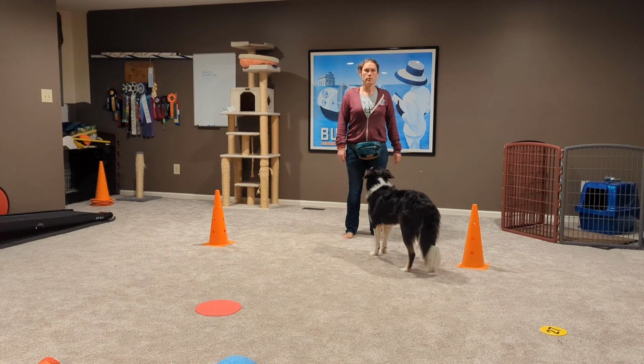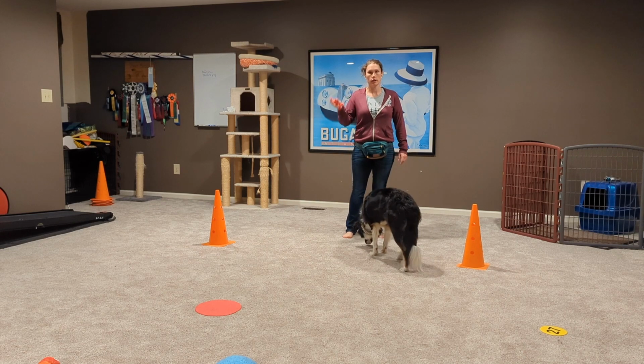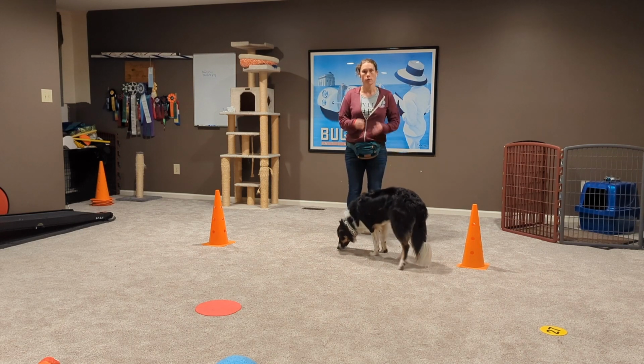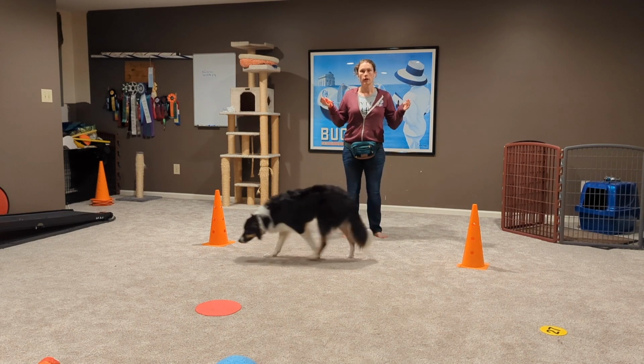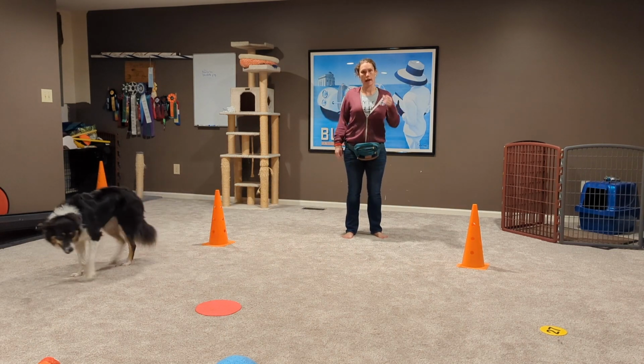Today we're going to talk about variable reinforcement. Variable reinforcement means that instead of giving your dog a treat every time they do a trick, we're actually going to start stringing together behaviors and only rewarding one at the end.